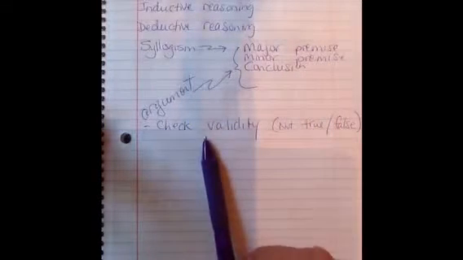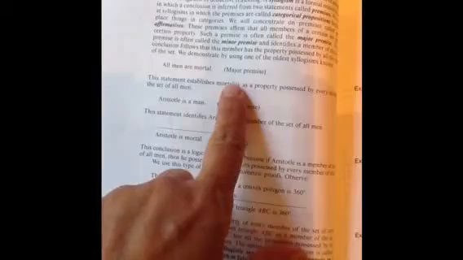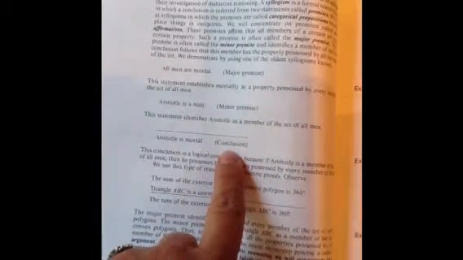And what we're going to check for is validity, not whether it is true or false. Okay, we're going to look at validity. So I'm going to put this book here, and we're going to look at a few things. All men are mortal. Aristotle is a man. Therefore, Aristotle is mortal. Now this has a logical sequence. You have your major premise, you have your minor premise, and you have a conclusion.